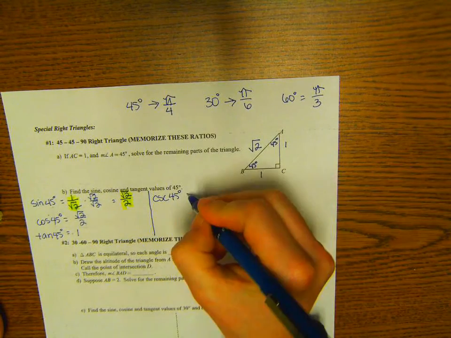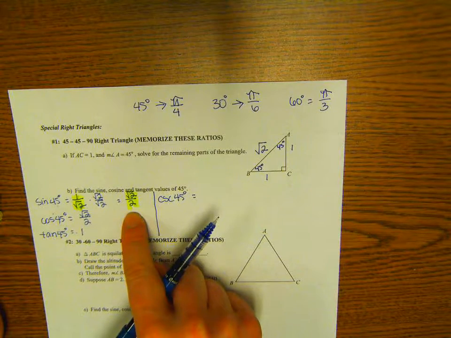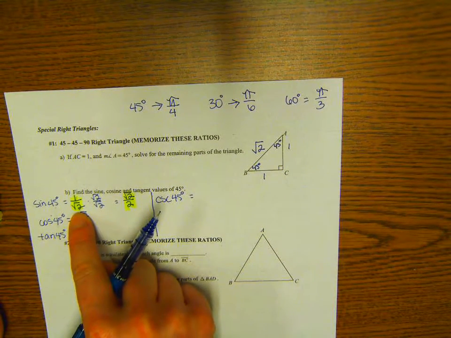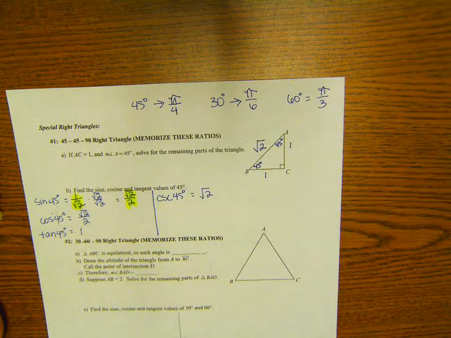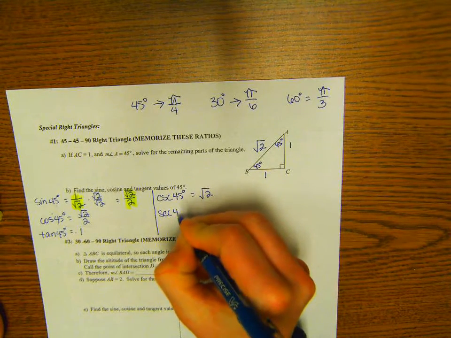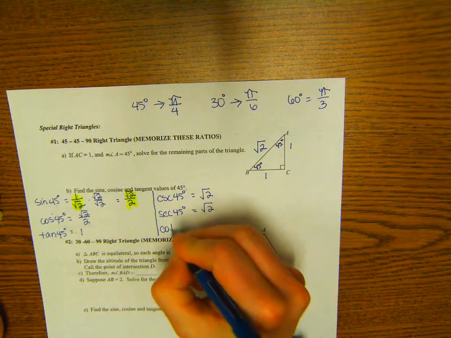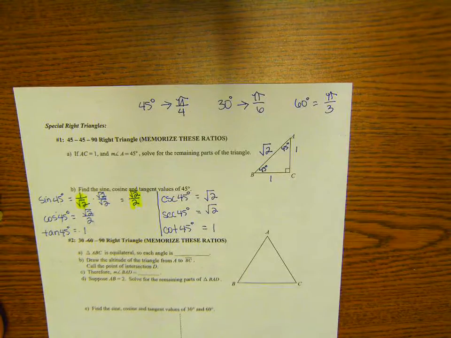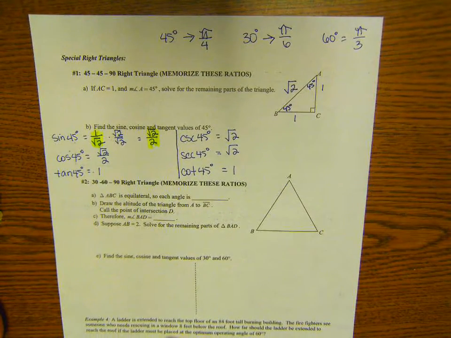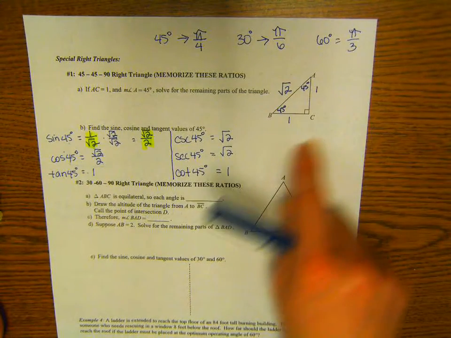If I flipped this, it would be 2 over root 2, but that's the improper form, so I'd have to do that whole business again. If I flip it in the improper form, that's easier. Don't I get root 2 over 1? So cosecant of 45 is just root 2. The secant of 45 is the same, it's root 2. And what's the reciprocal of 1? 1. Okay. Yep. All right. So most important is realizing that the ratio of any 45 is a 1, 1, root 2.